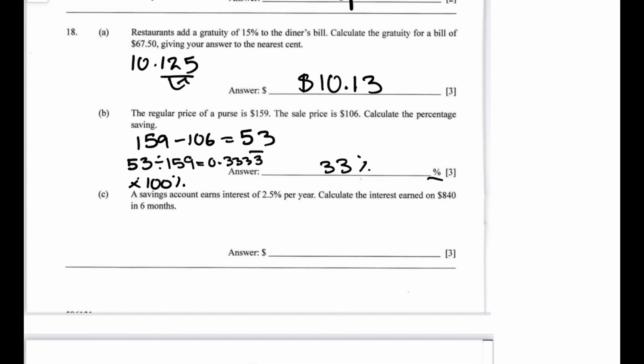Alright, so for C it says that a savings account earns interest of 2.5% per year. And we should calculate the interest earned on $840 in 6 months. So the interest is 2.5% per year, and we know that a year has 12 months, and that 6 months is just half of a year. So we're going to divide this 2.5% by 2, so that it'll give us 1.25% per 6 months. And then we're going to multiply that by the $840.